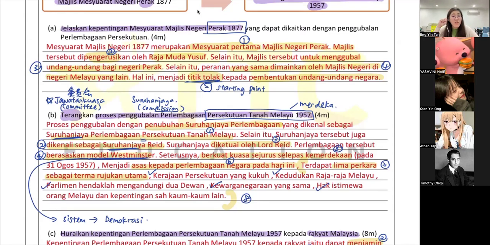And why is it called Suruhanjaya Reid? It's because the leader is Lord Reid. And the moment you see Lord Reid, you know the one leading the meeting, because right now we are making the law, guys. Suruhanjaya Perlembagaan is to create the law for our country. So right now the leader is not our local leader. You realize one thing. That's why our undang-undang here is berasaskan model Westminster. What is model Westminster? Basically, it's a government system lah. It's referring to democracy, means ikut amalan demokrasi.